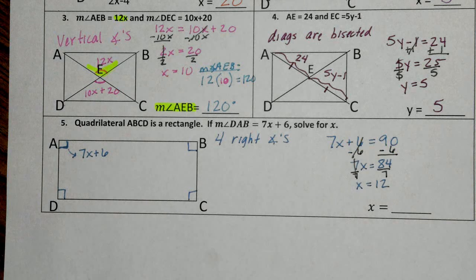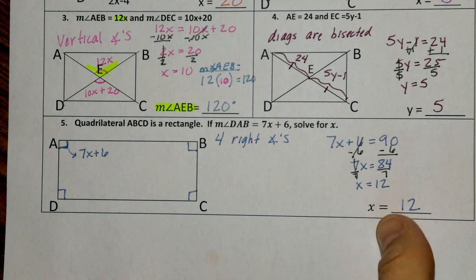All right, ladies and gentlemen, x is going to come out to 12. This is what we should have gotten. Okay. Now let's go ahead and go over to our flow chart, and let's fill out our rectangle flow chart as well.